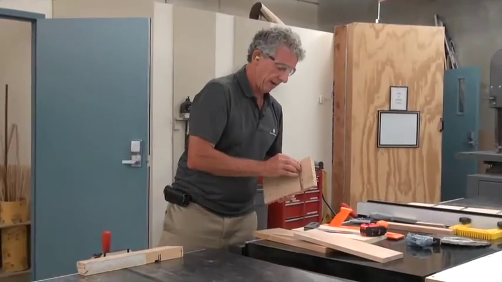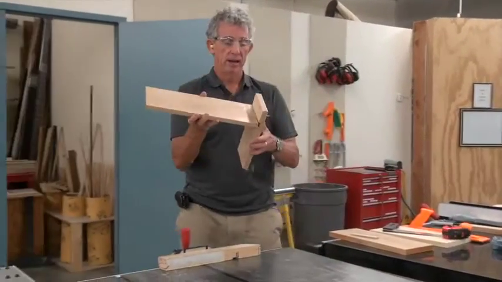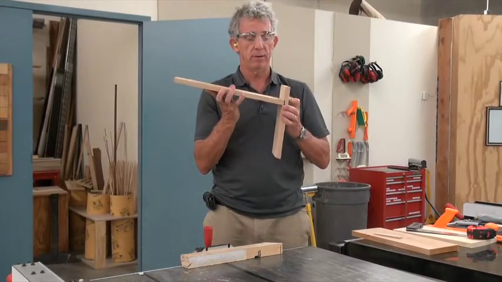So now I have my dado joint, and that board will fit right in there.